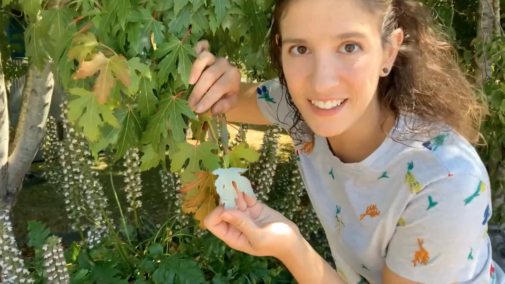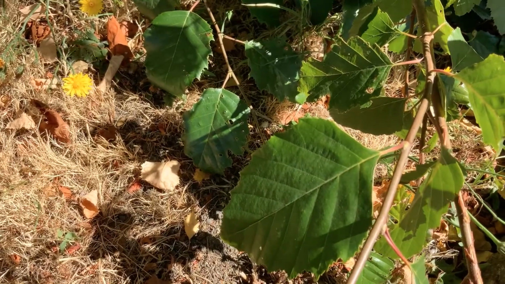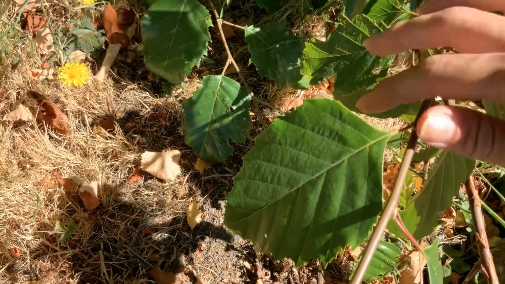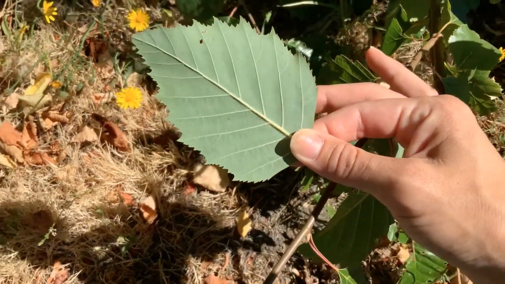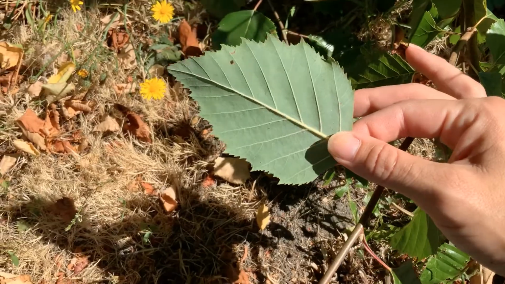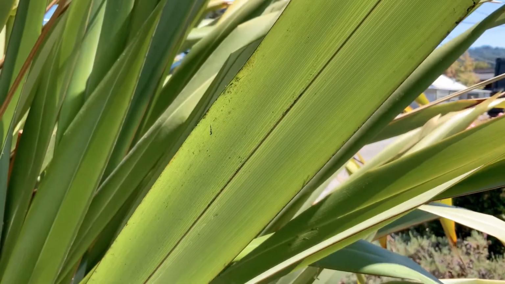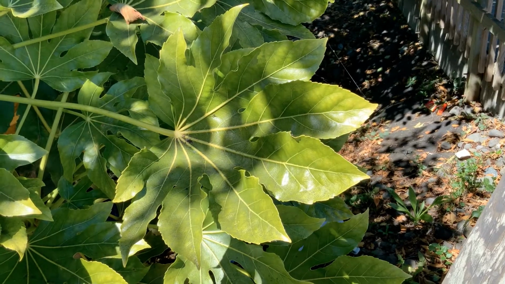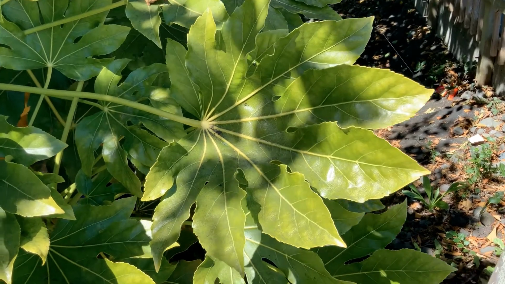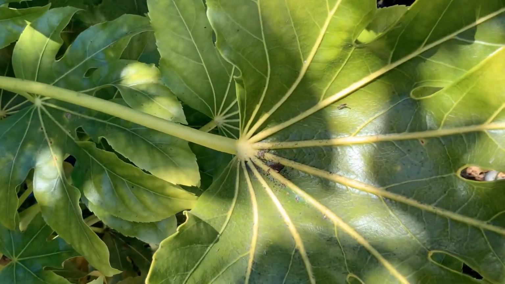Palmate venation. Pinnate venation. Parallel venation. Palmate venation.